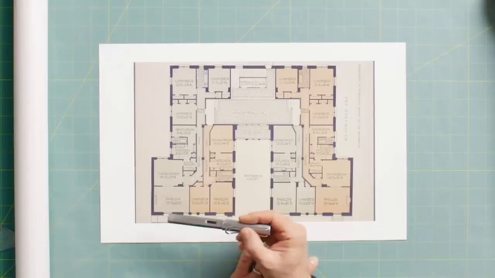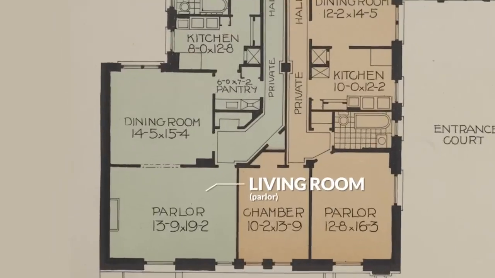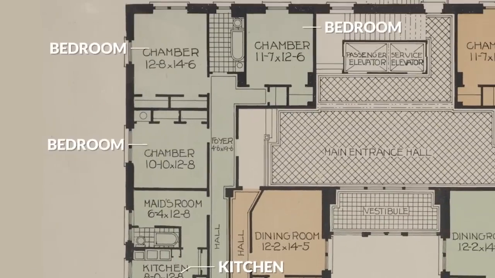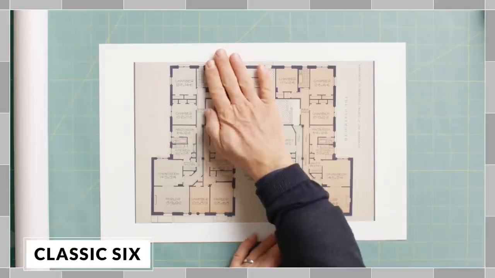This one's actually a Classic 7, which is another typical kind of apartment. And as you can see, there's a main living room or a parlor, a separate and distinct dining room, a kitchen. Here it's 3 bedrooms and then a maid's room. And that's what makes the 7. Or you subtract one of those bedrooms and it becomes a Classic 6.